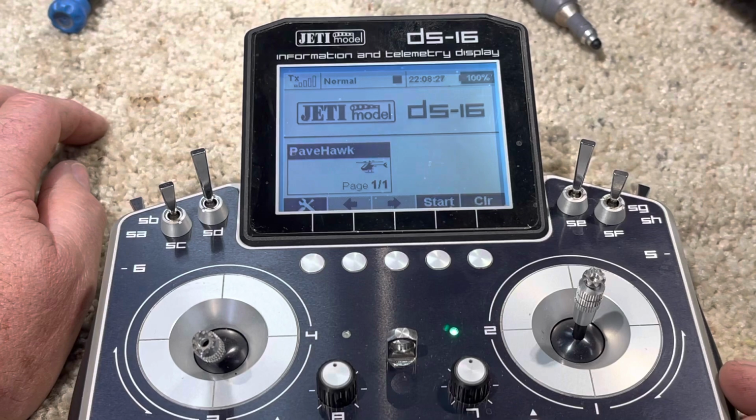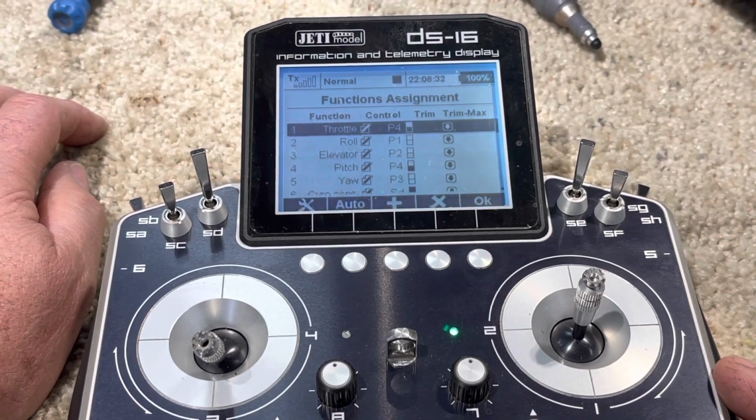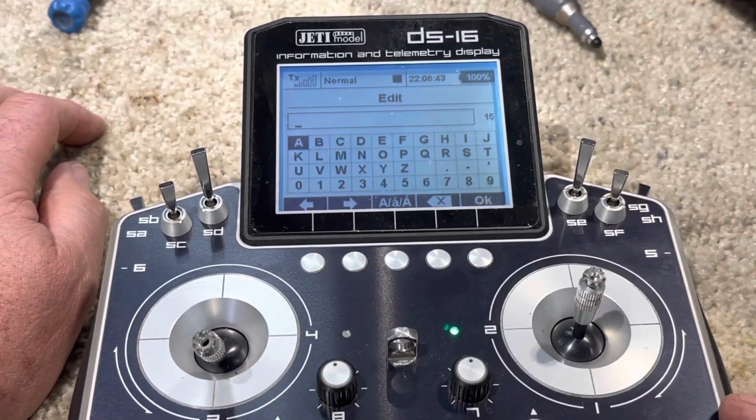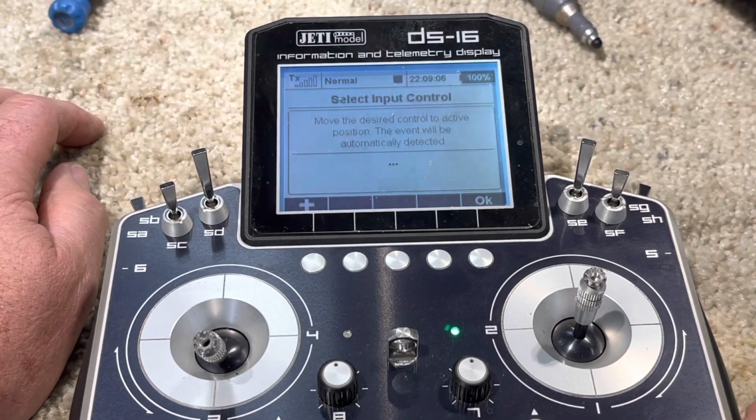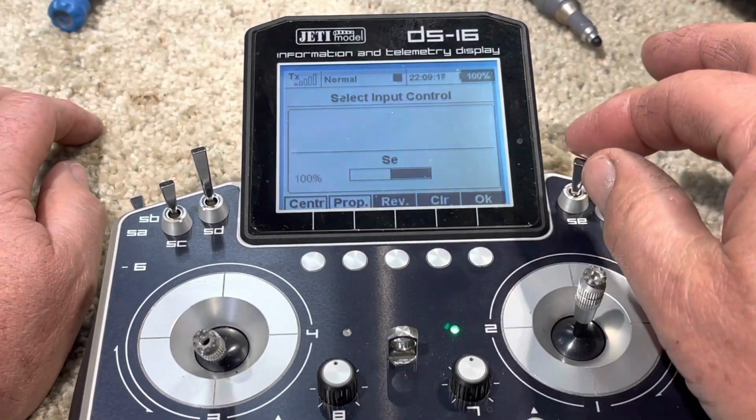Right, I need another function. The model, function assignments. Now I need to add. This is ADDI mode. Okay. Now I need to give it a switch. This would be ADDI, and then that would be.